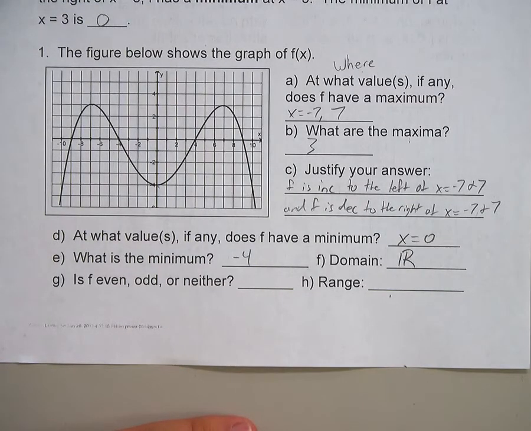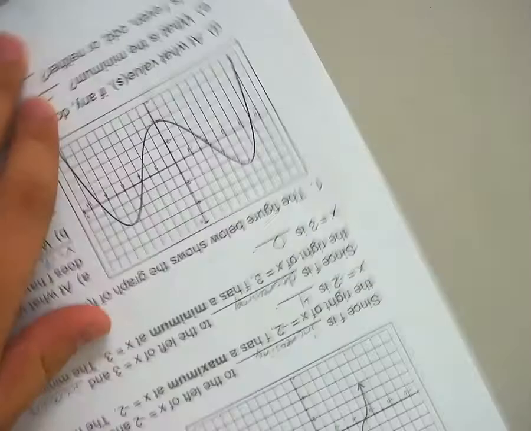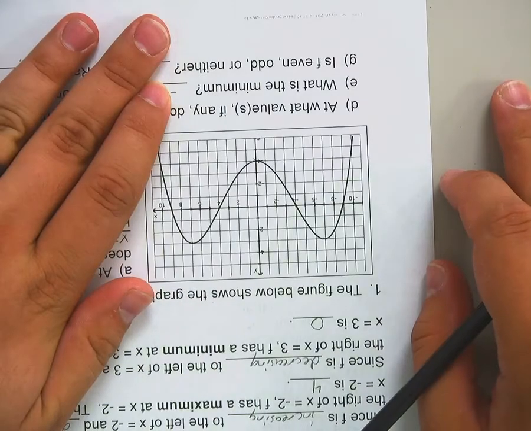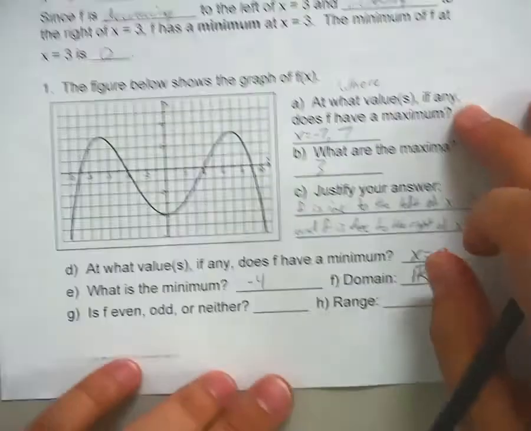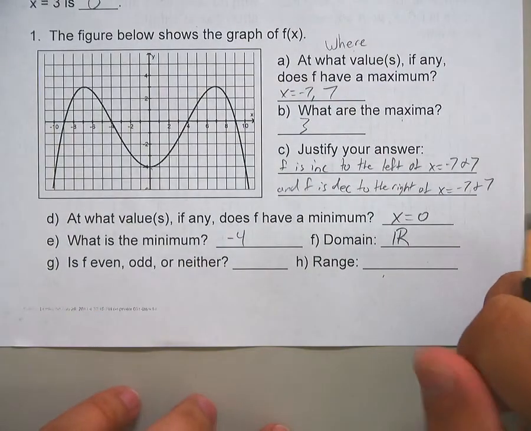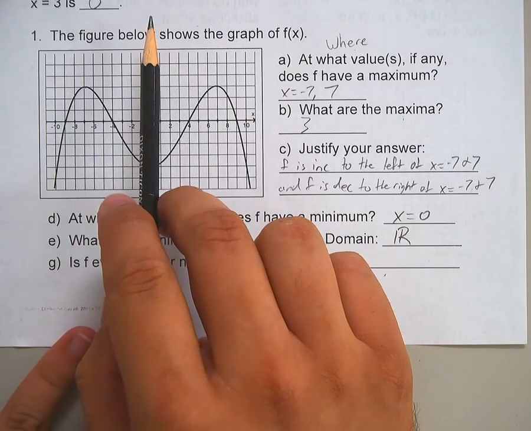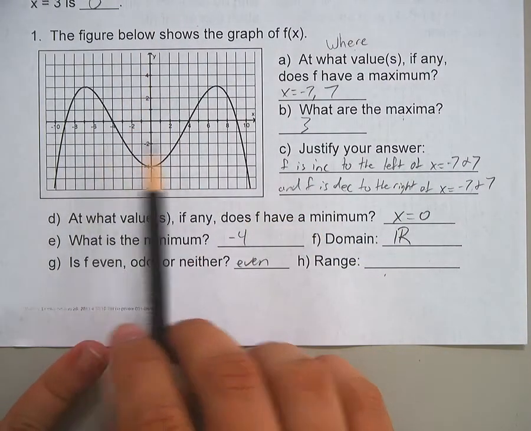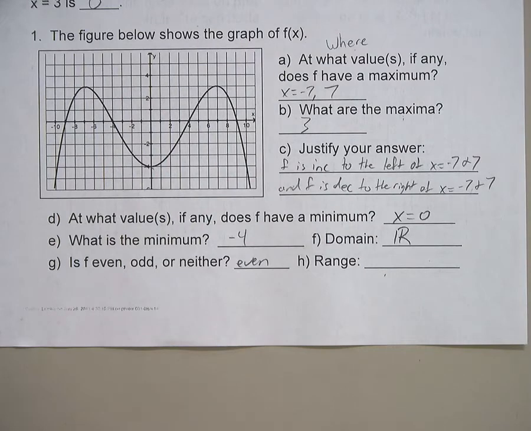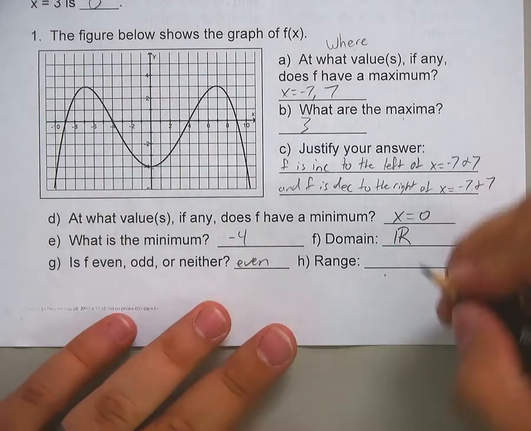Is it even, odd, or neither? Well, what kind of symmetry does it have? Does it have an x-axis symmetry? No. Does it have an origin symmetry? Meaning if you flip it upside down, do you get the same thing you started with? No. Does it have a y-axis symmetry? Yes. And that means it's even. This y-axis cuts it smack in half, perfectly even on the left and the right. It's like a mirror.